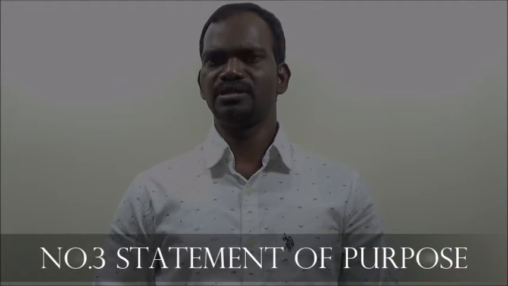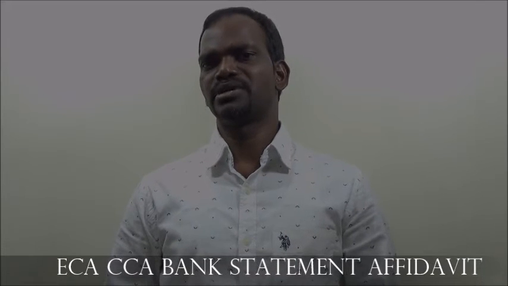This is measured on a scale of 0 to 4, and normally we have to convert the Indian scores, like CGPA and percentages, into GPA. The second is your LOR or letters of recommendation, and the third one is SOP or statement of purpose. Then we have extracurricular activities, co-curricular activities, bank statement, sponsor's affidavit. So these are certain things that you're supposed to submit.